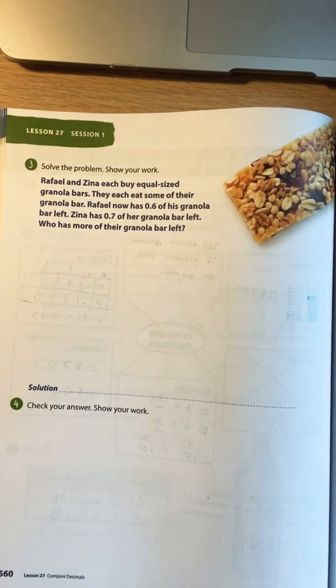Raphael and Zena each buy equal-sized granola bars. They each eat some of their granola bar. Raphael now has 6/10 of his granola bar left. Zena has 7/10 of her granola bar left. Who has more of their granola bar left?